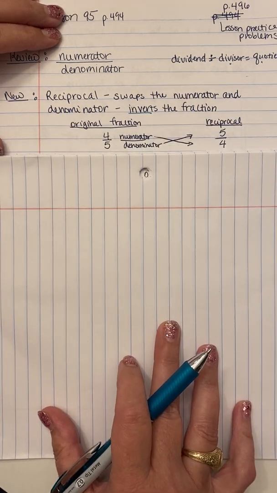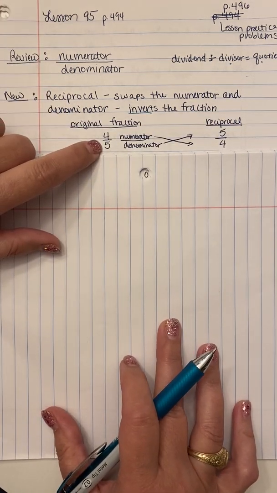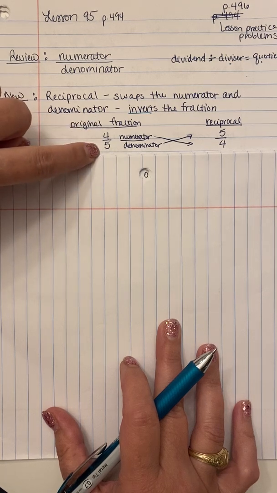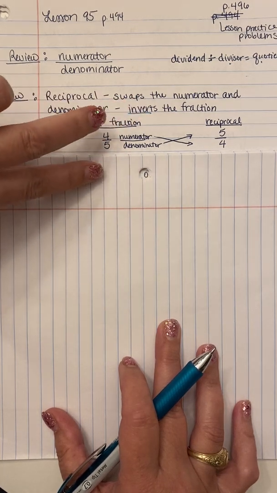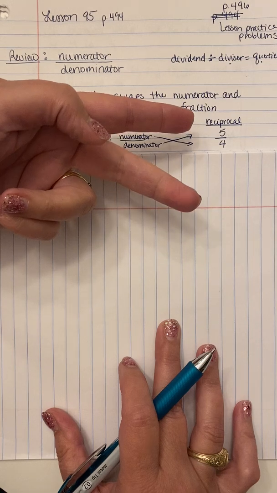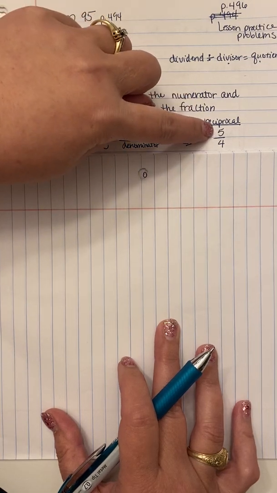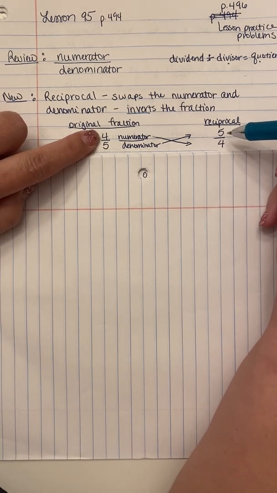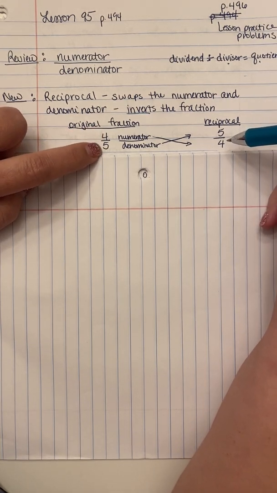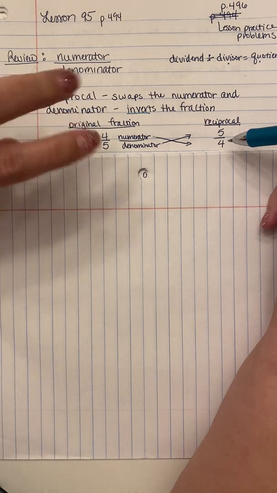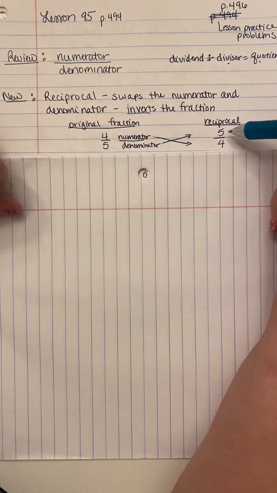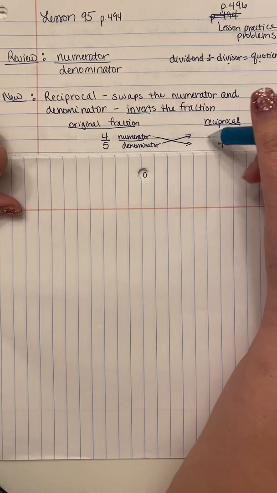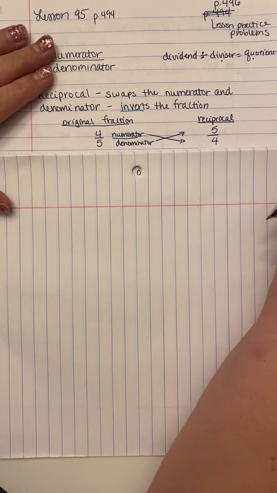If your original fraction is 4/5, the numerator's 4, the denominator's 5, your reciprocal flips 4/5 over, and your reciprocal is 5/4. You see that? I'll let you look at that for a minute. 4/5, numerator, denominator, just simply flip those numbers over, and that is its reciprocal.